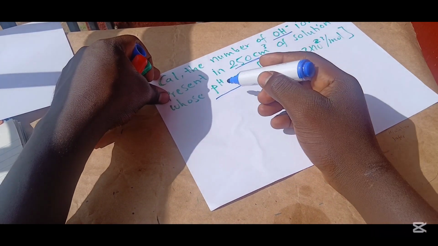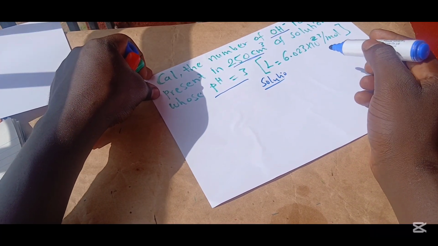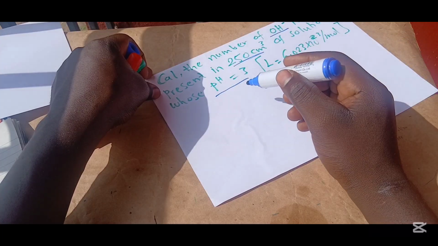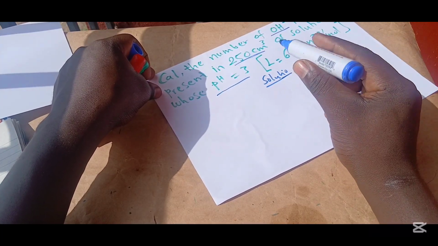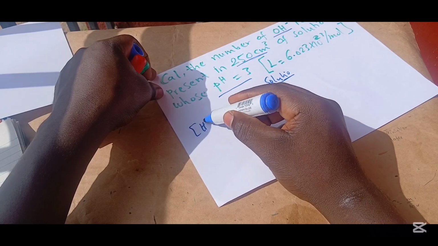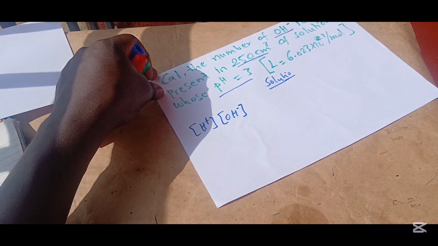But we do know the relation between pH and pOH. We also know the relation between H plus ion and OH minus ion.